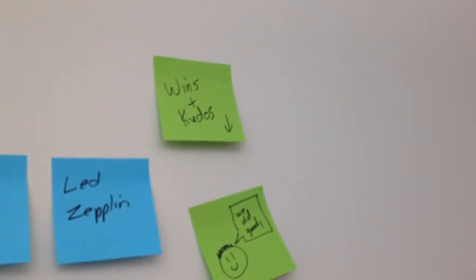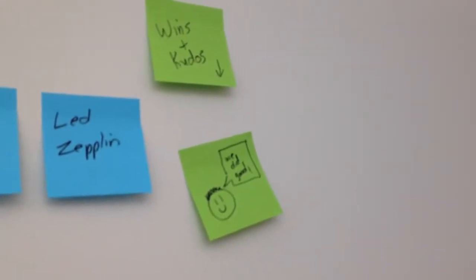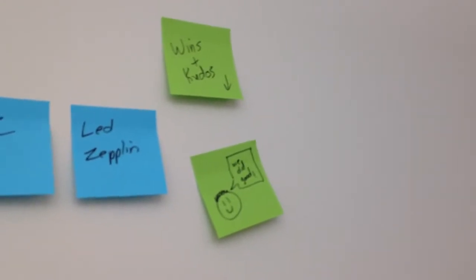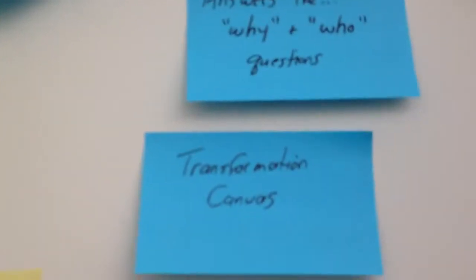Last part would be wins and kudos, where we would have kudo cards or stories about the successes people are having. That's a quick overview. Going into details, the what and why part, this is the VP canvas.